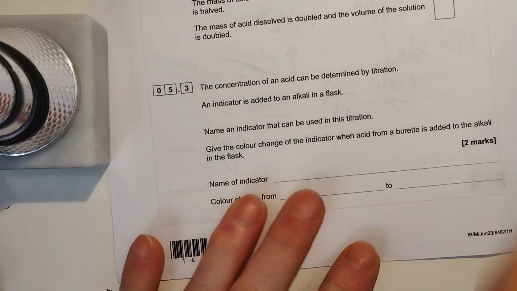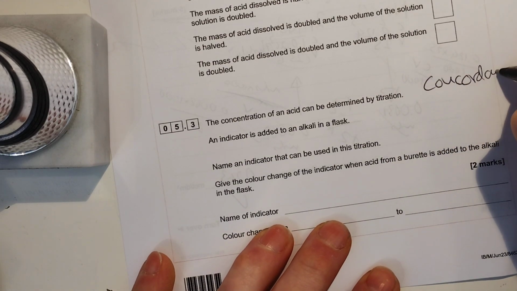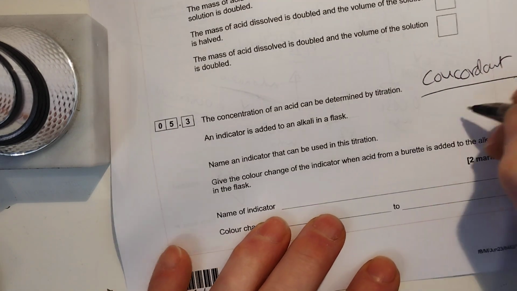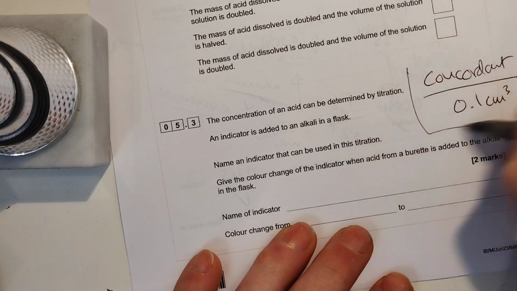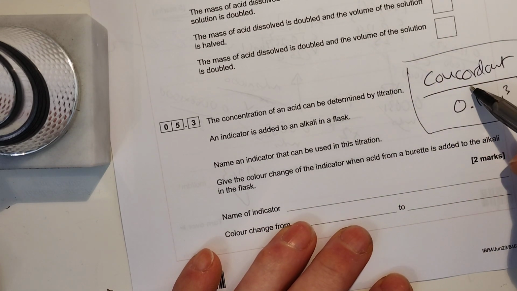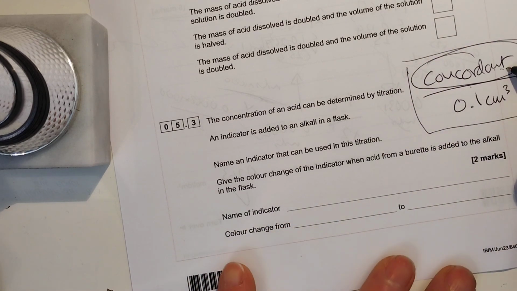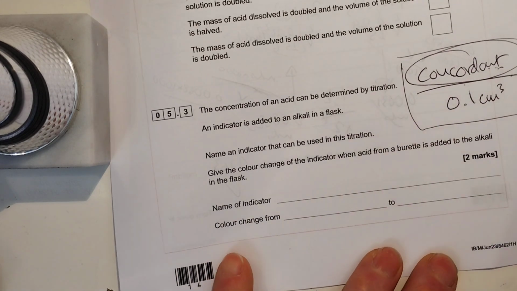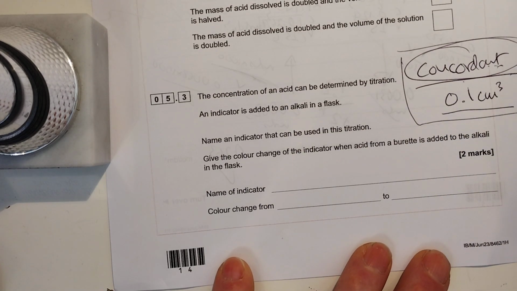Just be aware then, other things that I've not really gone into much detail. I talked a little bit about concordant results. That means you repeat an experiment and you get them within 0.1 centimetres cubed of each other, and we ignore non-concordant results. We take a mean of the concordant results. In other words, you ignore any dodgy results that are more than 0.1 out.